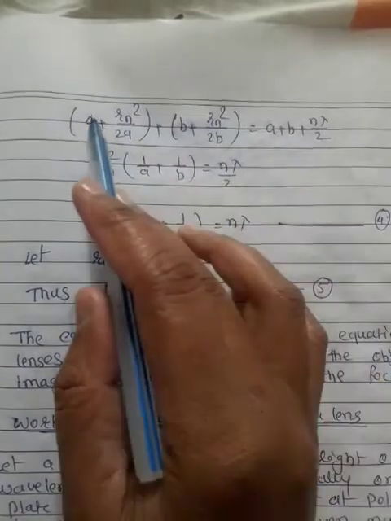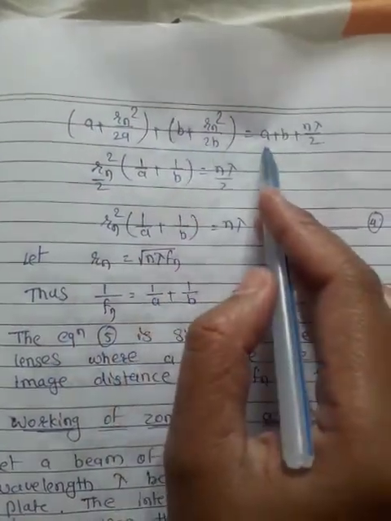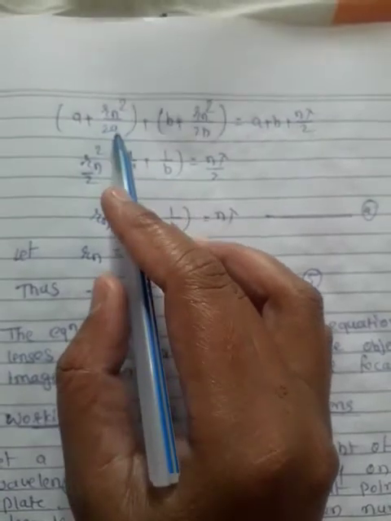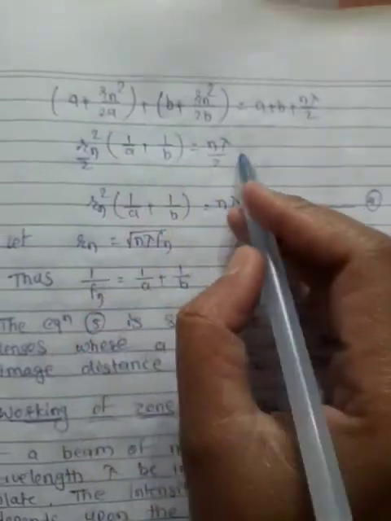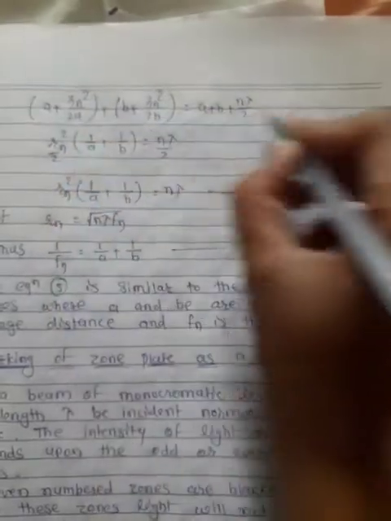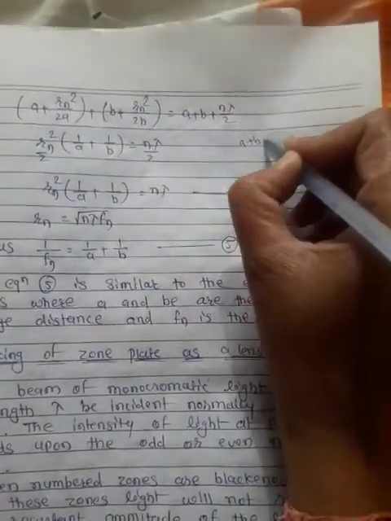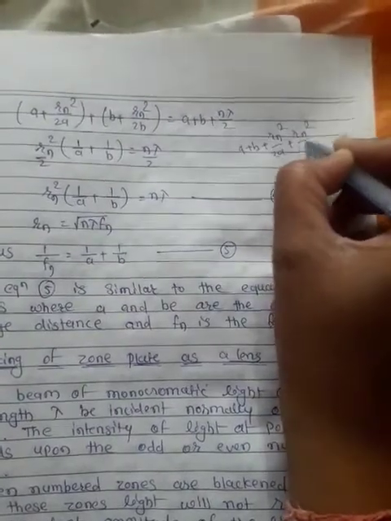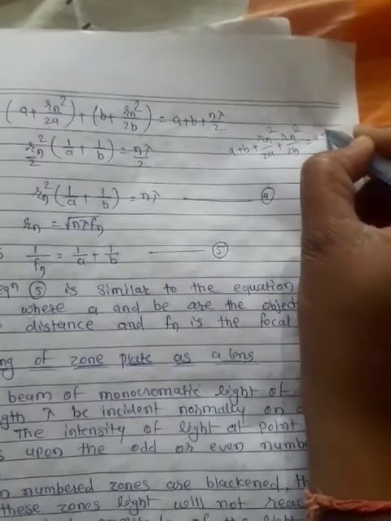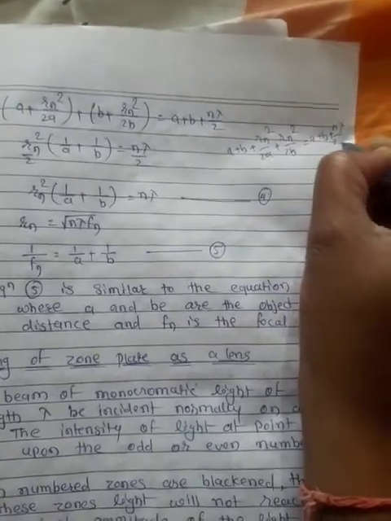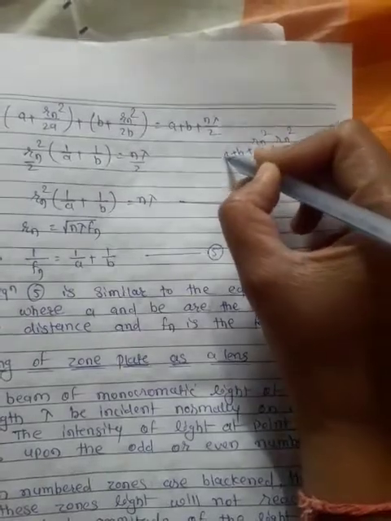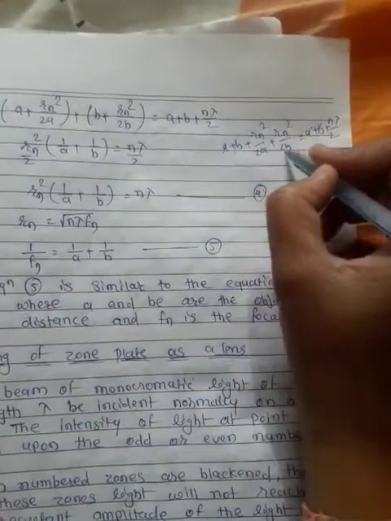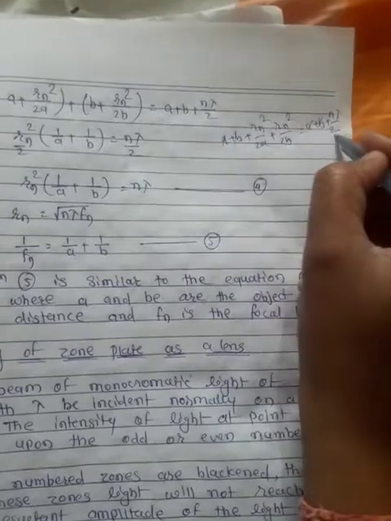This A plus B and A plus B will get cancelled here. Then the remaining term will be Rn square upon 2 in the bracket. If we solve this bracket, this term will be A plus B plus Rn square upon 2A plus Rn square upon 2B, which is equal to A plus B plus n lambda by 2. This A plus B will get cancelled. The remaining term is only this term.